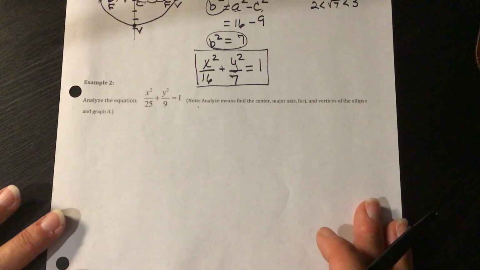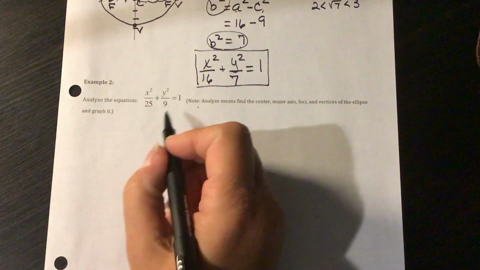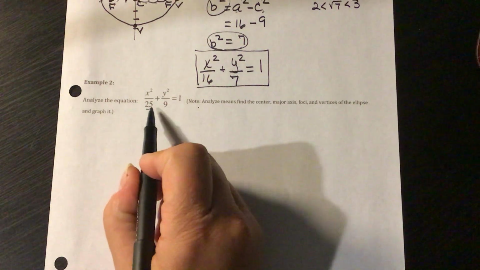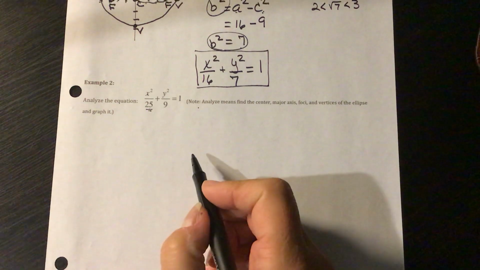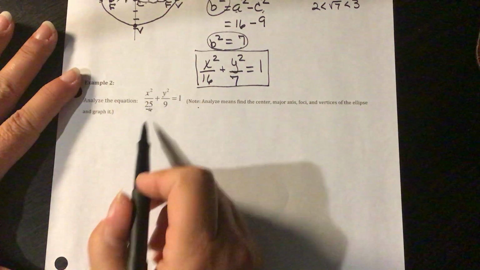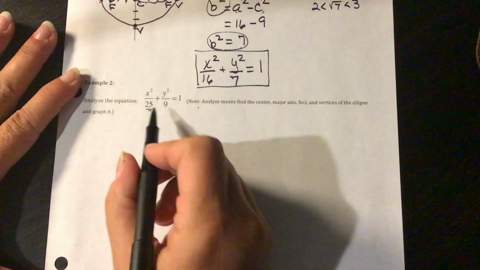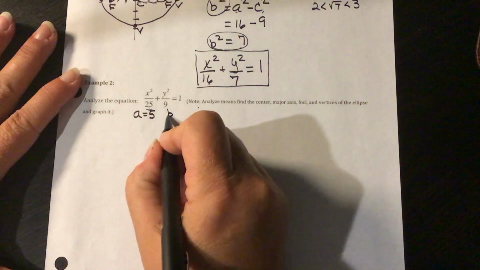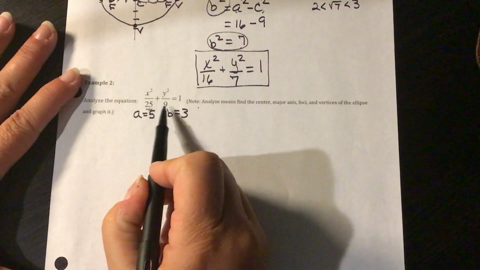where it says to analyze this equation. So looking at this, what I can tell here is because 25 is a bigger number, it's under x, so I'm going to have a long ellipse, and I know my a value is going to be 5 and my b value is going to be 3 because this is a squared and this is b squared.